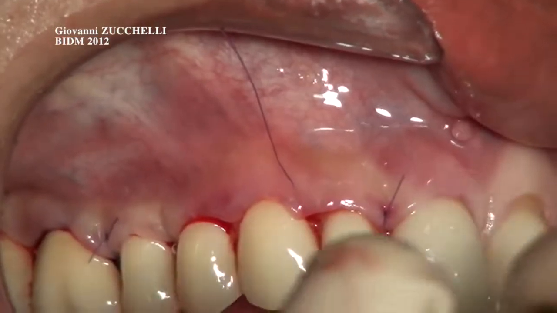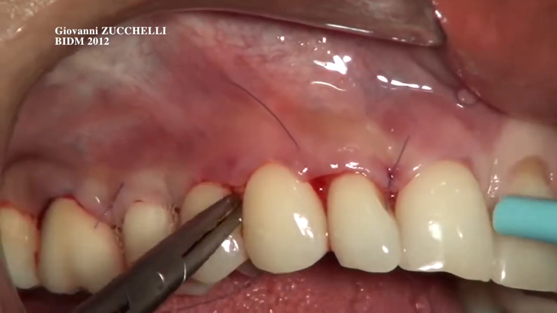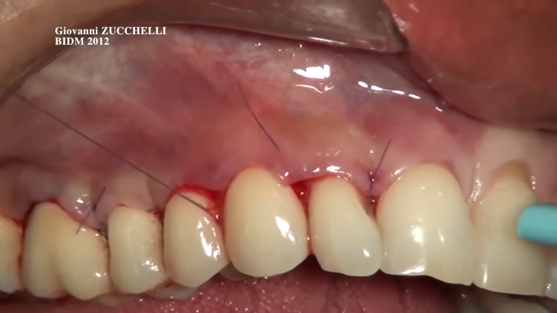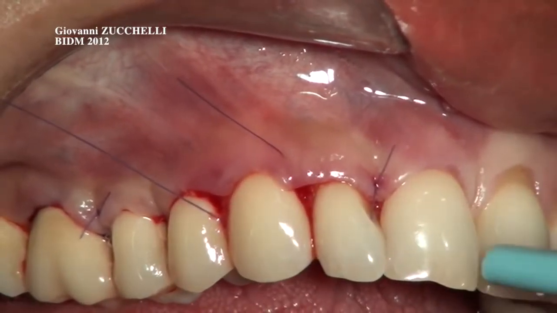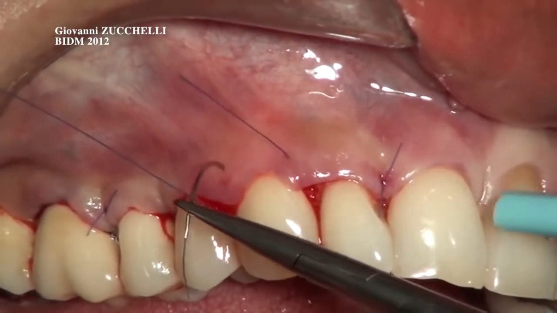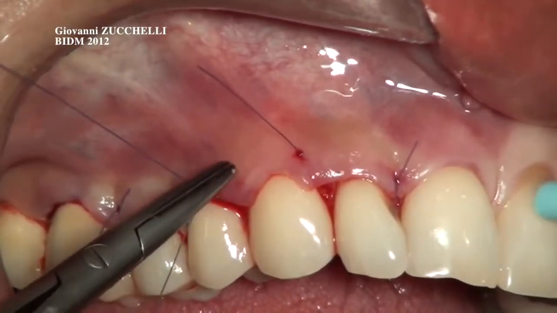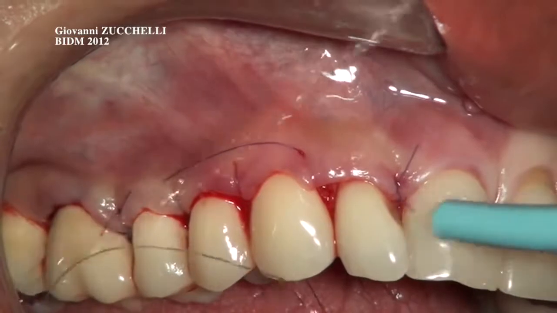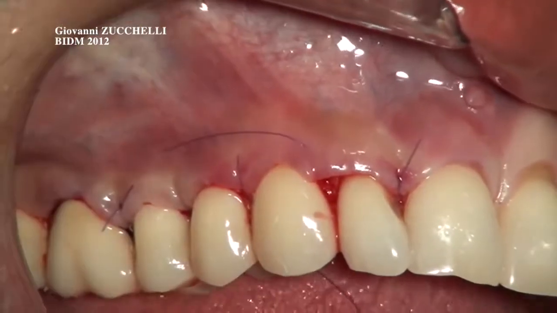Now go back, open a bit, below the contact point between the canine and the first premolar. You should check that the suture remains below the palatal cingulum. Again, surgical base, anatomic papilla, perforation towards the palatal aspect. Take the needle again from the palatal aspect. It comes back in the original position.